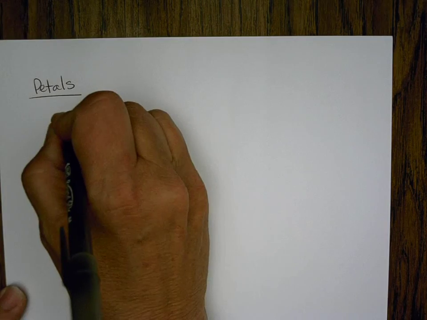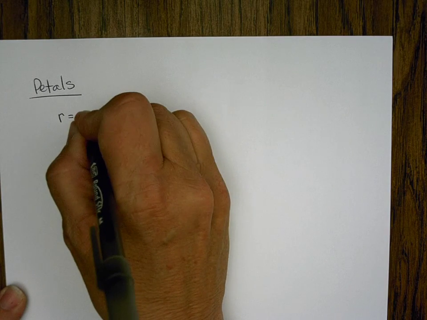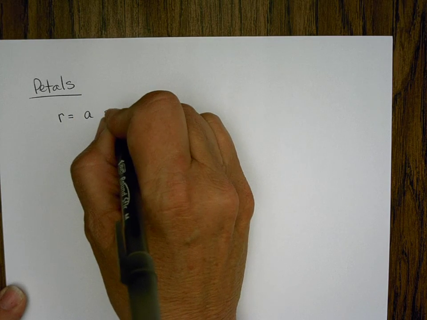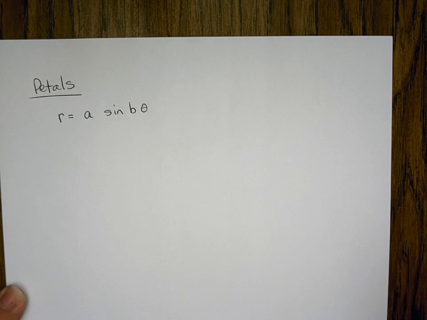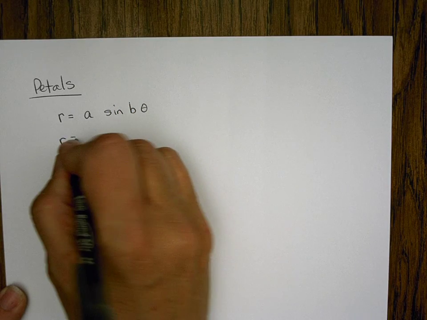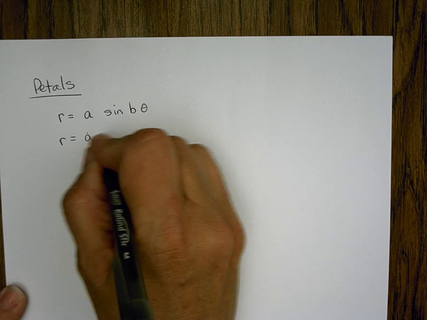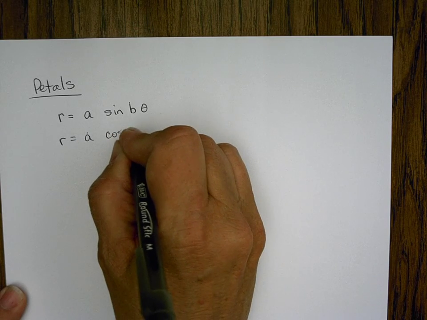And so those equations are going to be r equals A sine B theta, and r equals A cosine B theta.